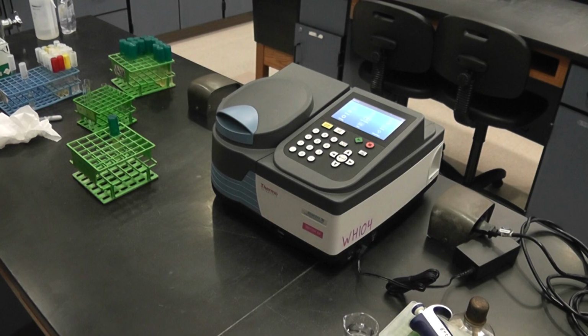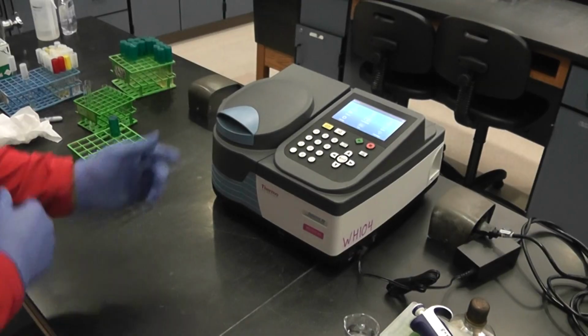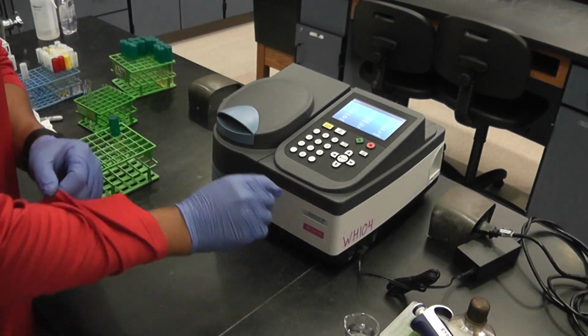And what I'm going to do today is look at a blank using the spectrophotometer.